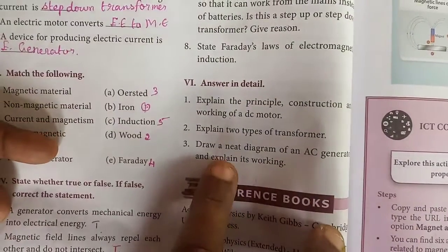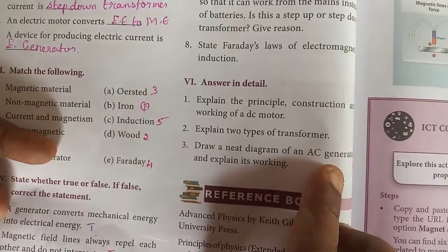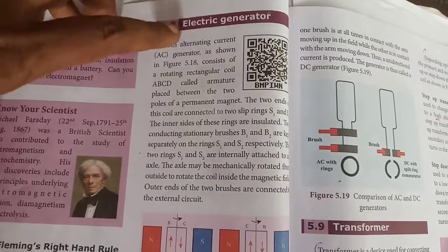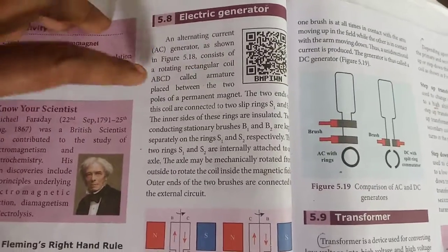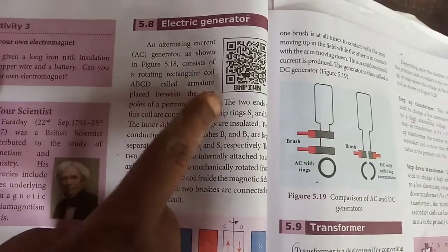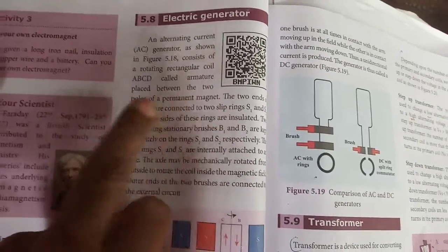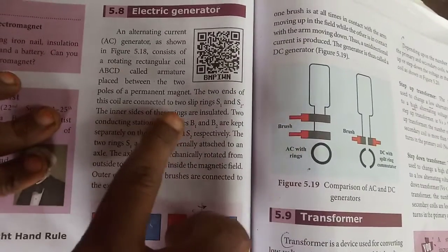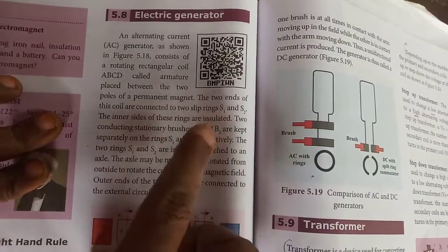Next, third question. Draw a neat diagram of AC generator and explain its working. Page number 60, electric generator. An alternating current generator consists of a rotating rectangular coil ABCD called armature placed between the two poles of a permanent magnet. The two ends of the coil are connected to two slip rings S1 and S2.